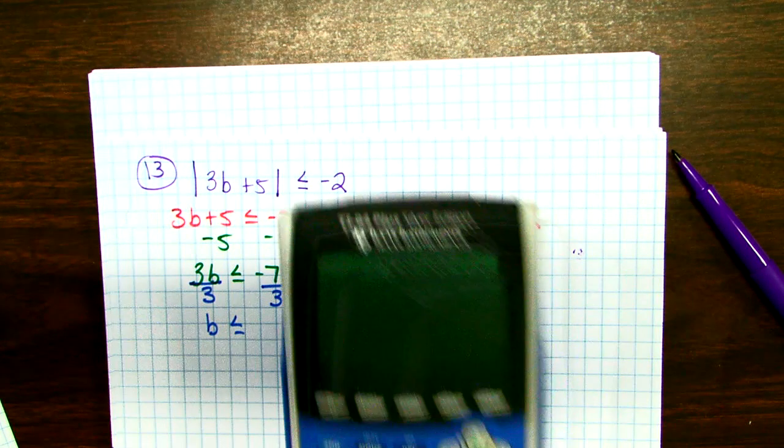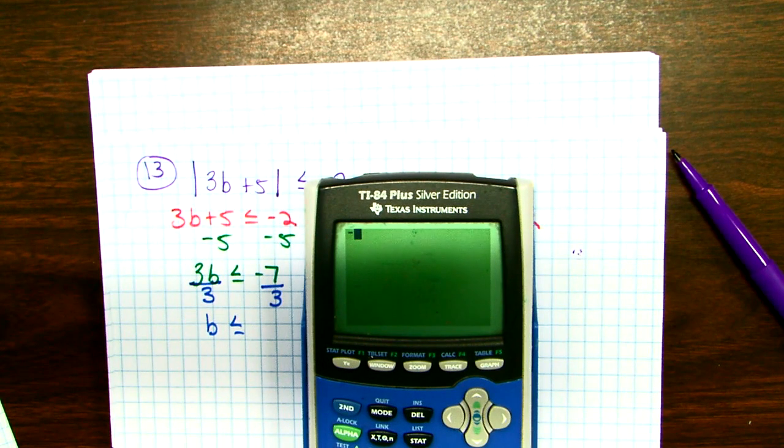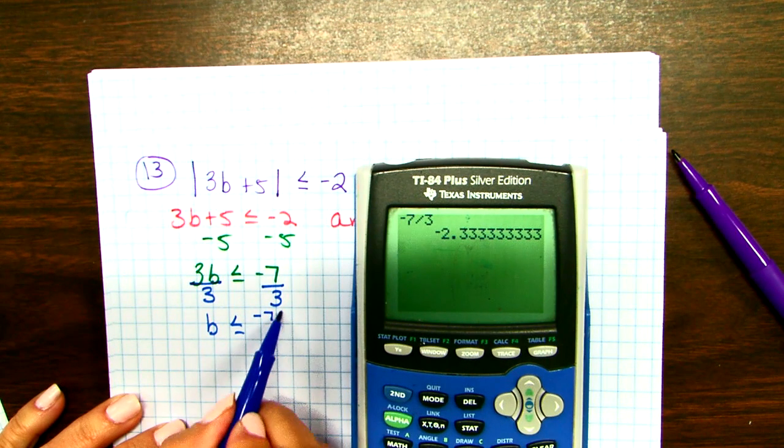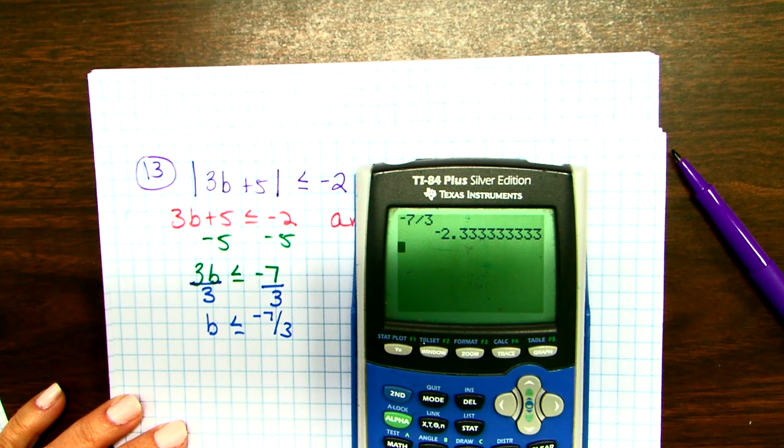Okay, so if I do -7 divided by 3, is that a good decimal or a bad decimal? Bad. I can't use it. Okay, I need to leave it like this, otherwise I'm rounding.